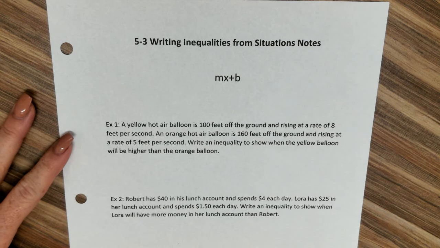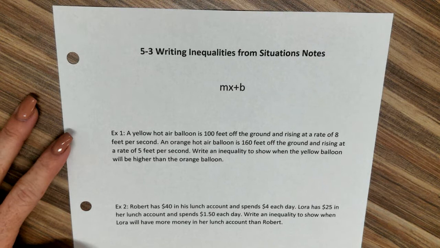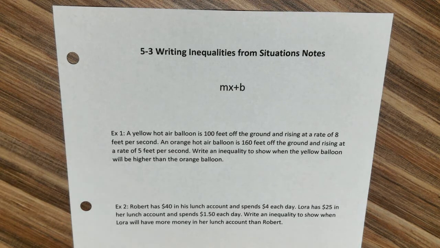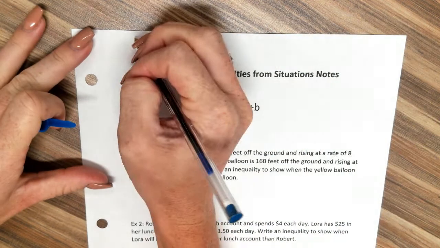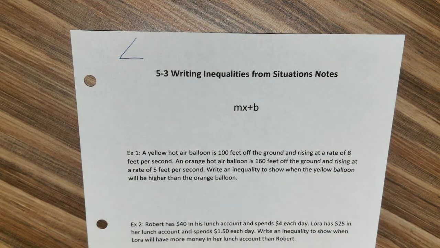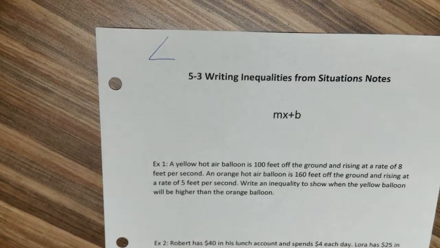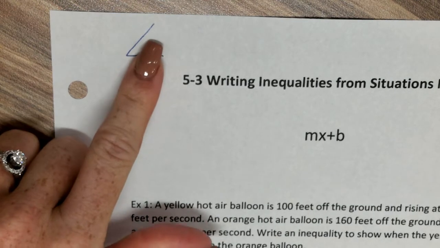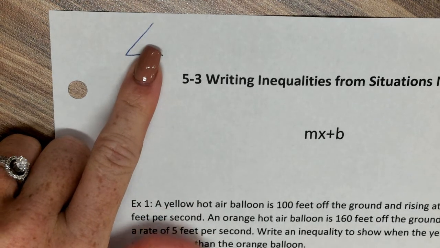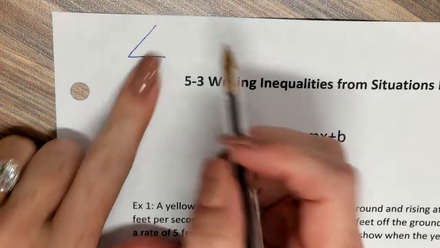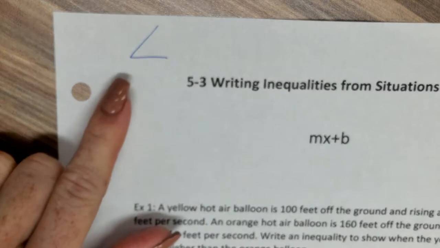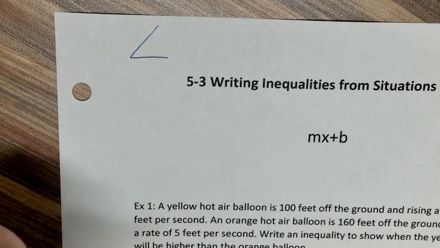The first thing that you need to know is what is an inequality sign and how do you know which way to make it face. So what I want you to do at the top of your notes is draw this sign. This is actually called a less than sign. But you don't even need to know that it's called that. What you need to know is that this looks like an alligator mouth, yes? And the alligator mouth will always open to the bigger number.